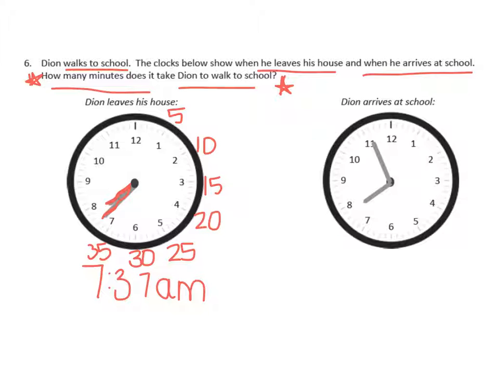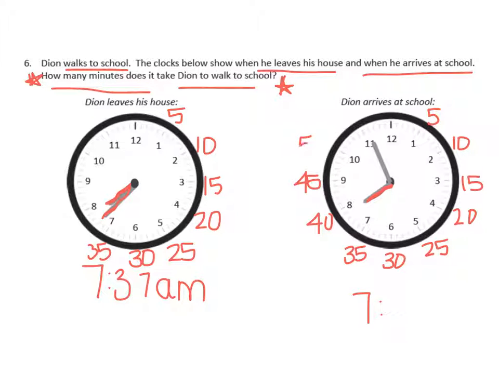Next, I'm going to take a look at when he arrives at school. Again, I'm going to look at the hour hand. It's still in between 7 and 8, but not quite at 8. So that means it is 7 something. Again, I remember that each of the increments is in groups of 5. So if I go around the clock, I see that the minute hand is just past the 11, which was 55. One more would be 56.